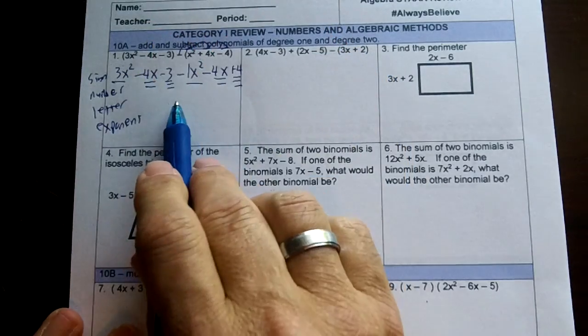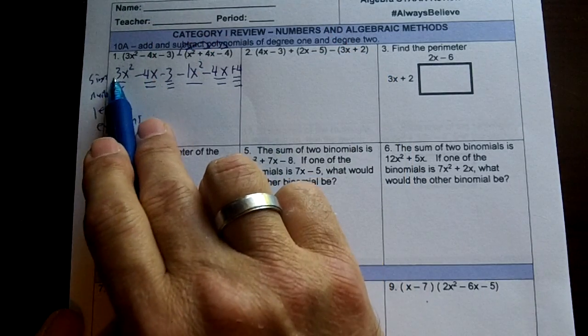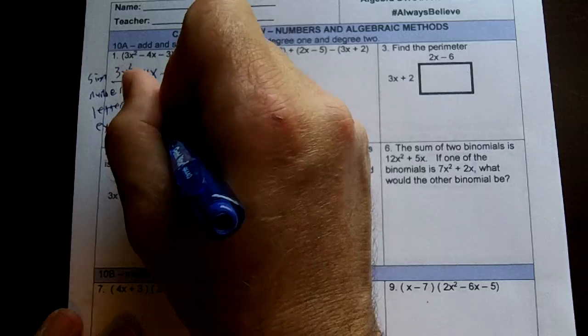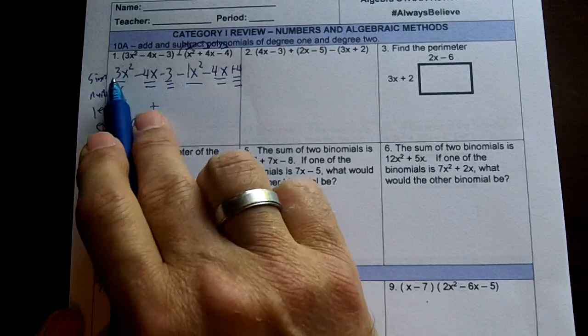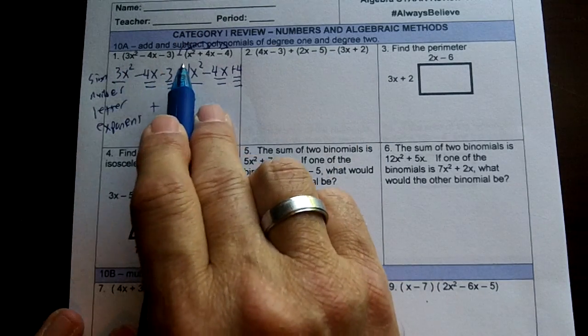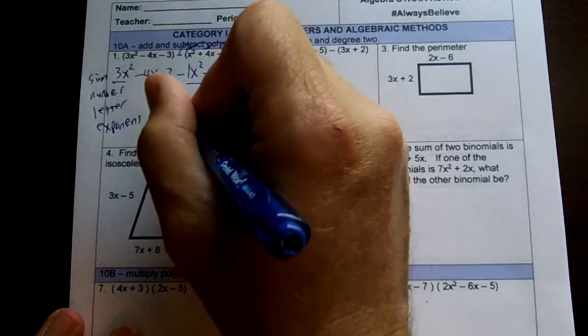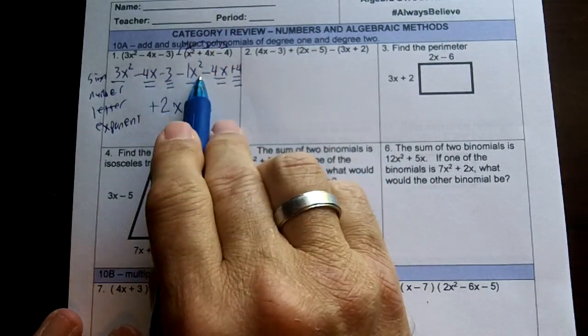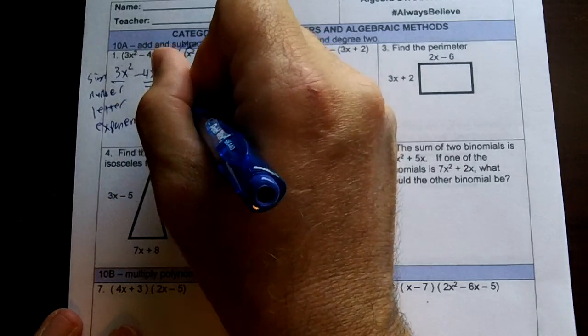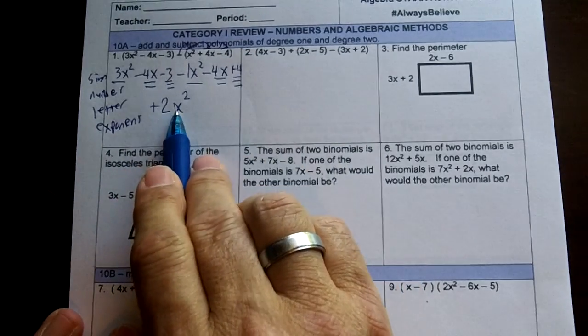Remember, there's an understood 1 here. The largest number is 3, so the sign is going to be positive. It'll drop. Then I'm going to subtract 3 and 1 because the signs are different. So 1 away from 3 is 2. That's my number. My letter is x. And when I add, my exponents stay the same. My exponent's 2. Sign, number, letter, exponent.